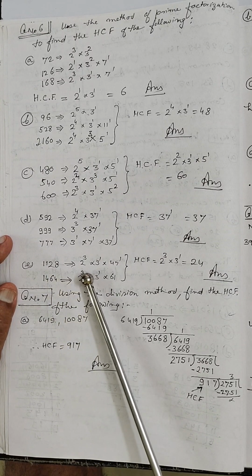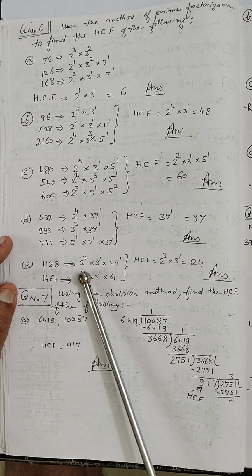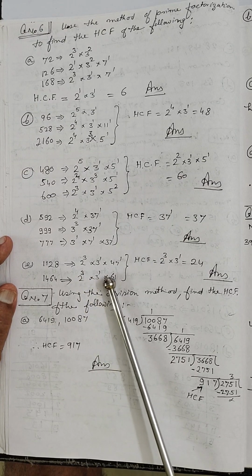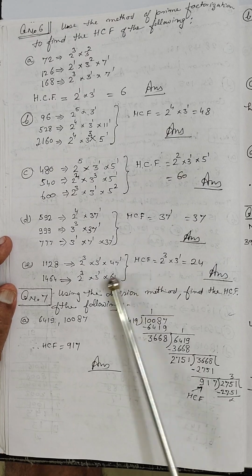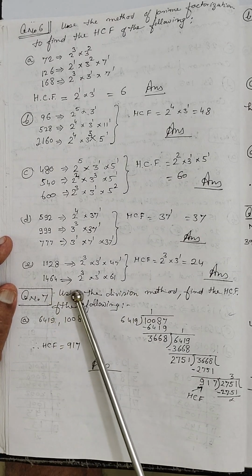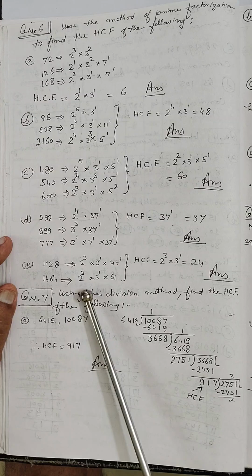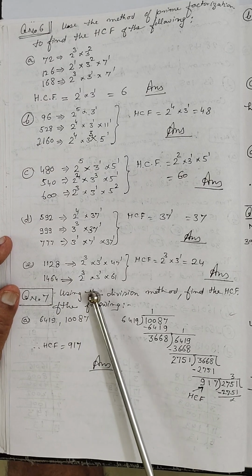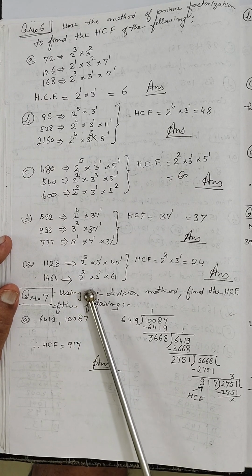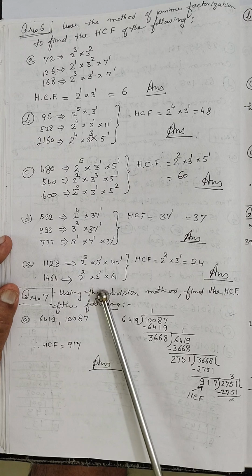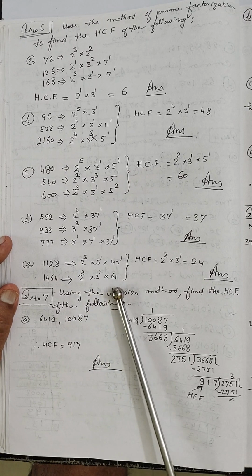Now come to the E part, that is 1128, whose prime factors will be 2 raised to the power 3 into 3 raised to the power 1 into 47 raised to the power 1, and 1464, its only prime factors will be 2 raised to the power 3 into 3 raised to the power 1 into 61 raised to the power 1.